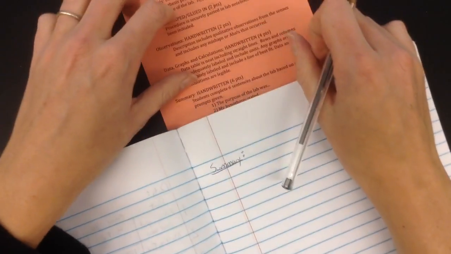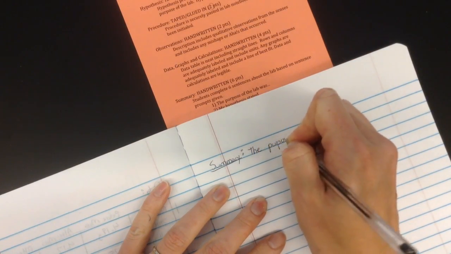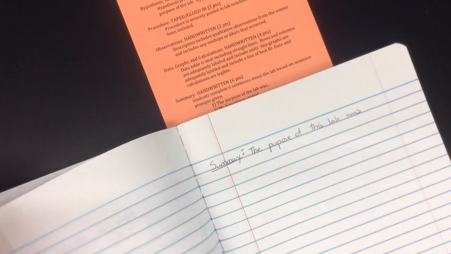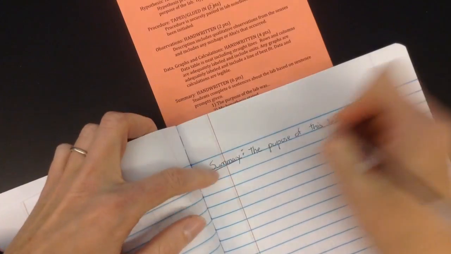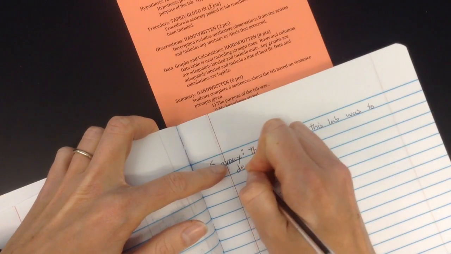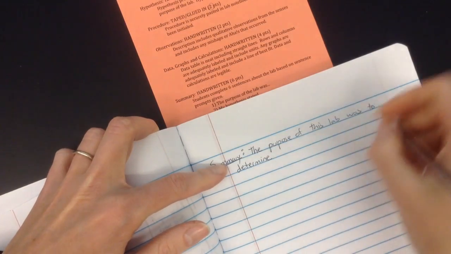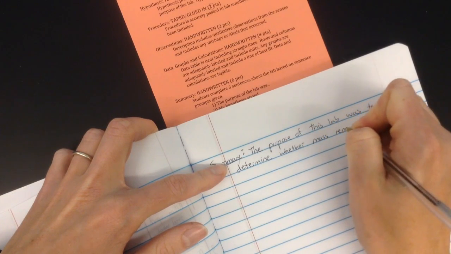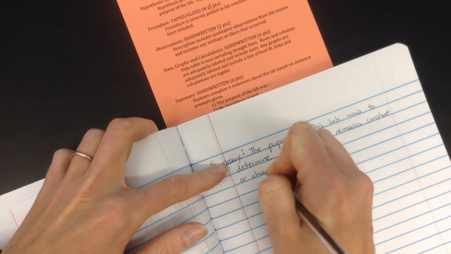so we're just going to start these sentences. The first one says, the purpose of this lab was. So I'm going to start off my lab like that. The purpose of this lab was, and I'm going to flip back over here. There it is, to determine whether mass remains constant or changes. To determine, remember, if you make a mistake, a single line and then keep going. To determine whether mass remains constant or changes.